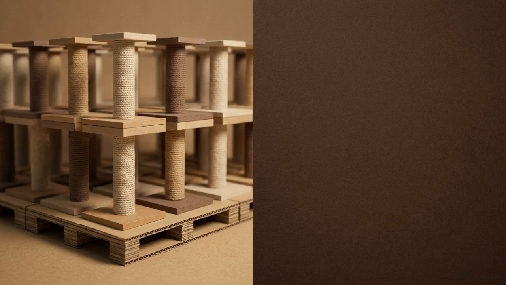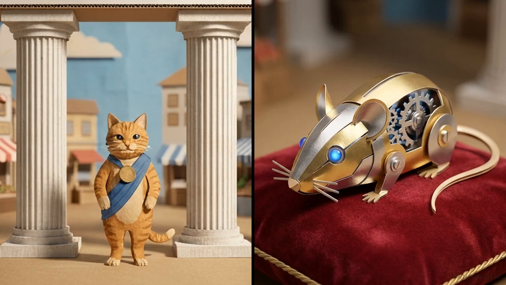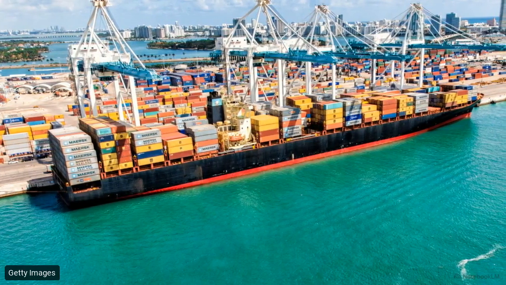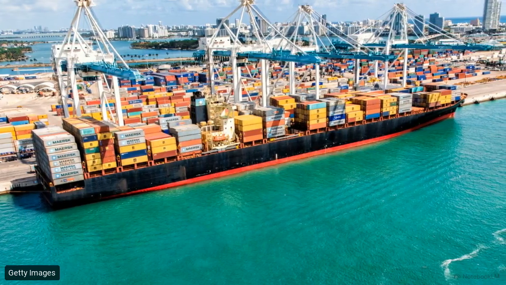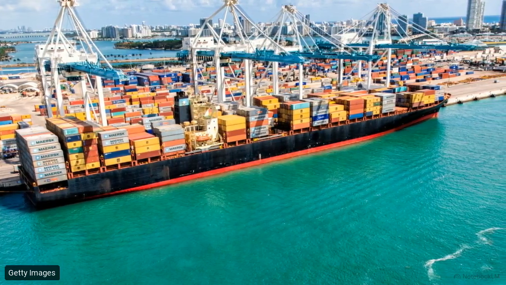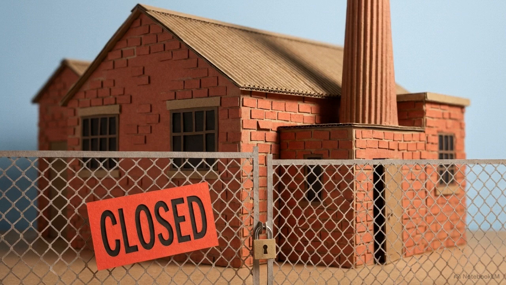They export cheap, basic goods, like generic scratching posts, but they import massive amounts of high-end, expensive mechanical mice. When you consistently buy more value from the rest of the world than you sell to them, you run a massive deficit. That imbalance drains local wealth and eventually forces domestic factories to shed jobs.